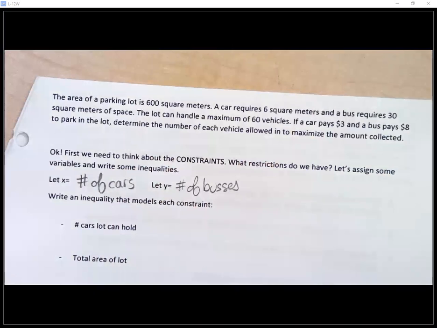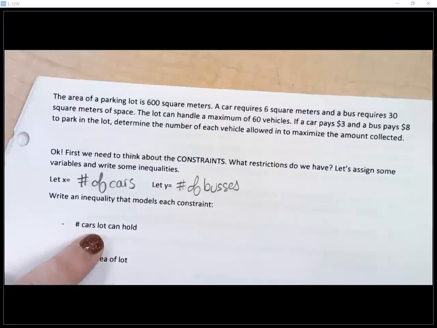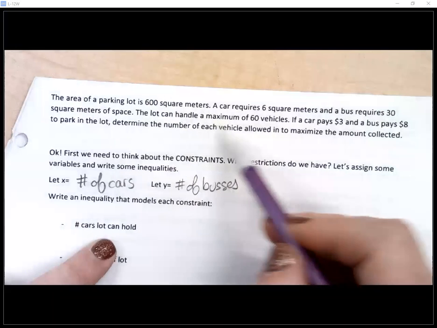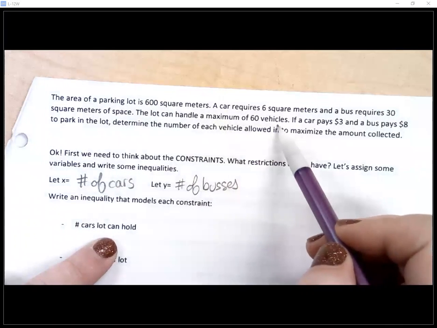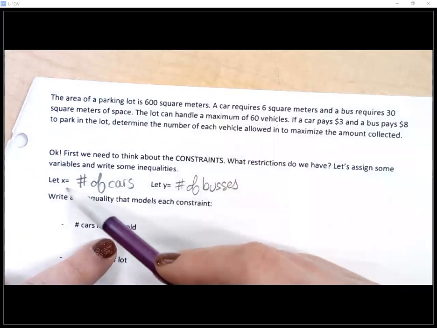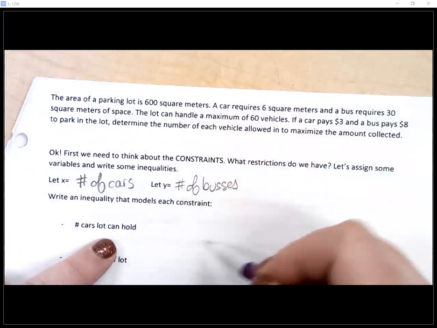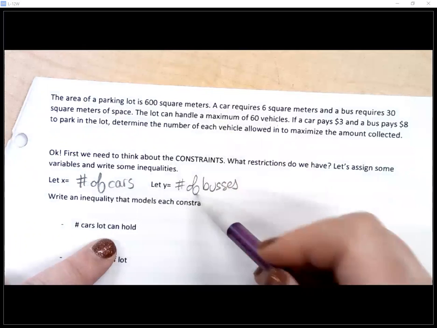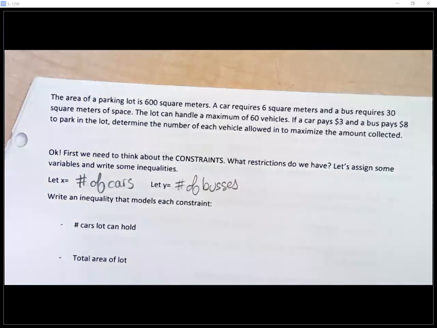So now we need to think about all the constraints that are upon us, because we have a couple of different things going on. There's only so many vehicles that I'm allowed to have in the lot, right? It says the lot can handle a maximum of 60 vehicles. So I'm only allowed 60 vehicles. Can anyone give me, using X and Y, an inequality that would represent that the total number of vehicles can't be more than 60? How would you write that as an inequality?